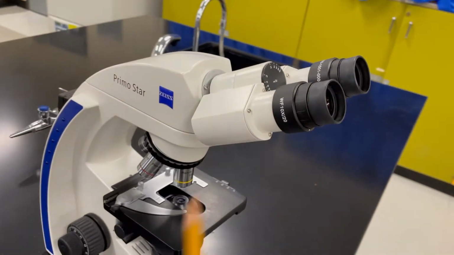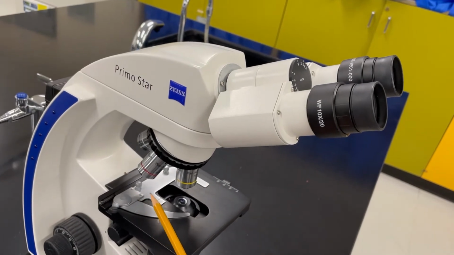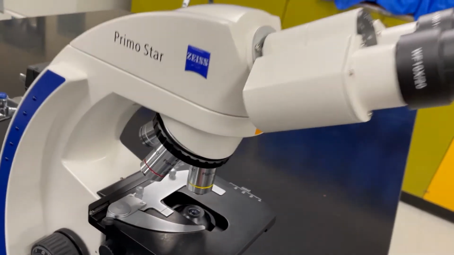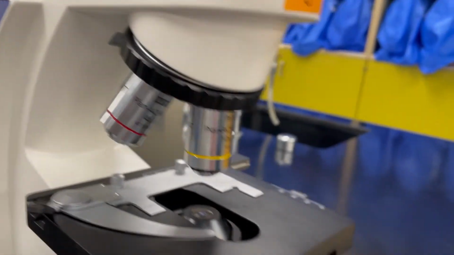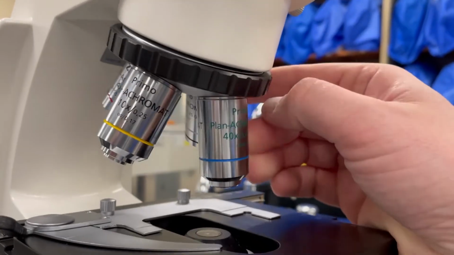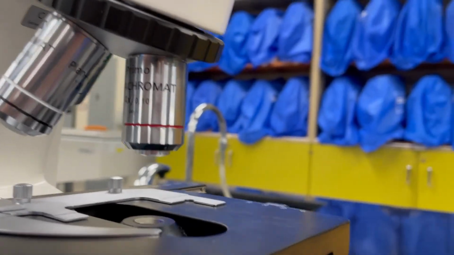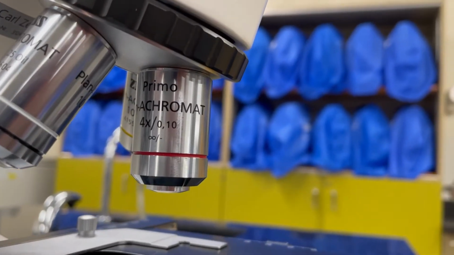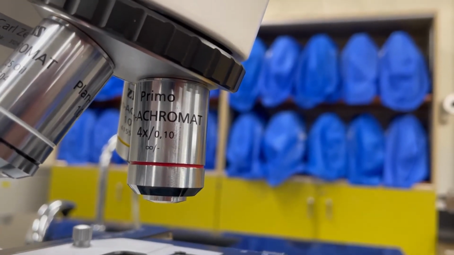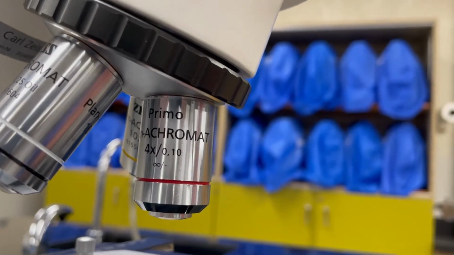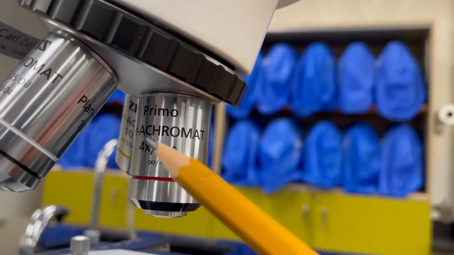If we move down the tube here, down over here we have the objective lenses. So let's go in for a little bit of a closer look. So the objective lenses, you can see that there's 4 different ones, and let's take a look at this one here. This is the 4 times objective lens, so this is the smallest objective lens, and you can see the numbers written on here.